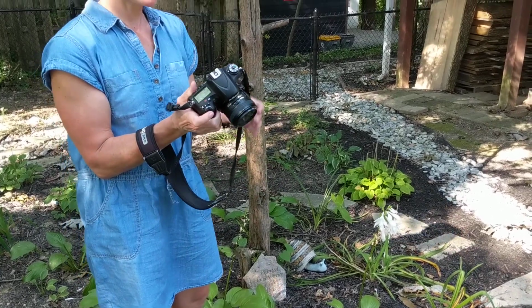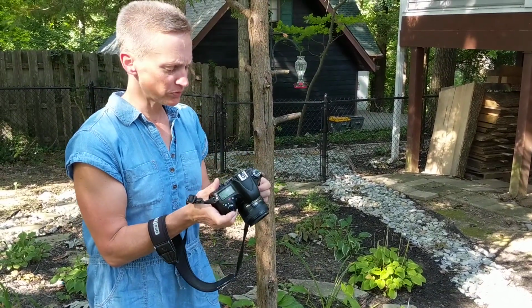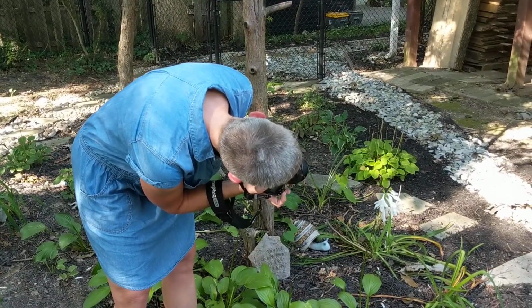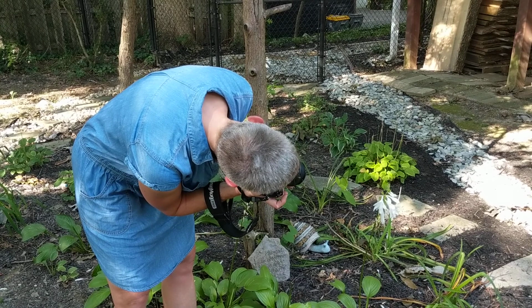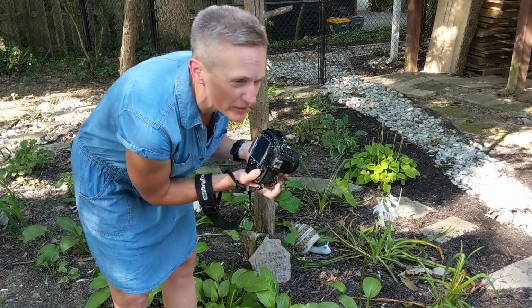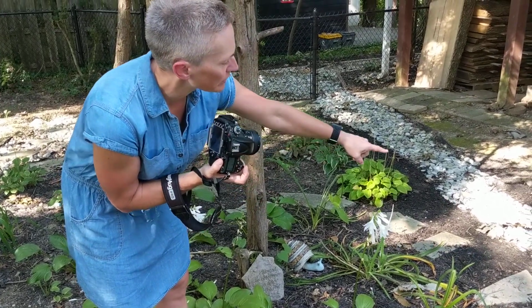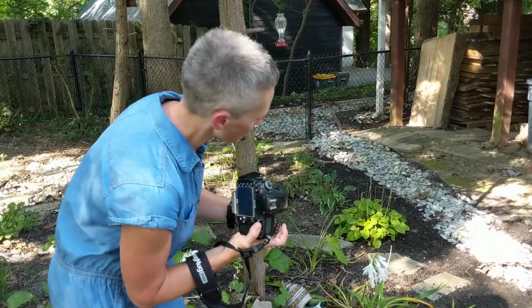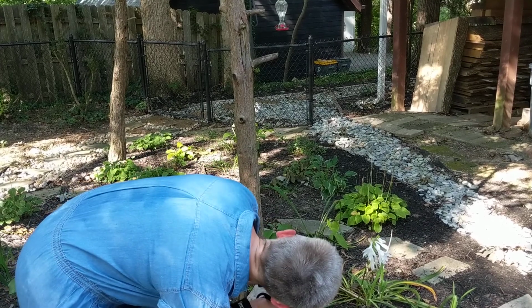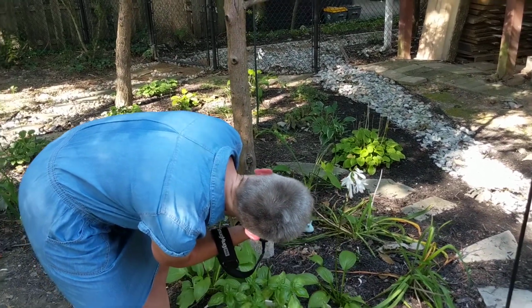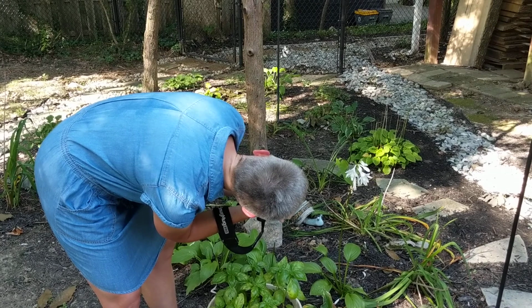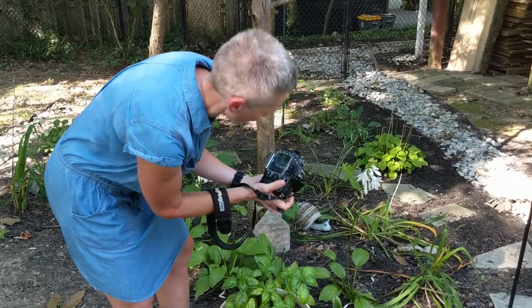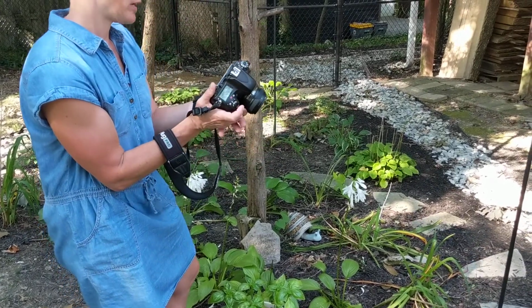Okay, so you have to be really steady. And that was really overexposed. Do that again. It was reading off the meter, reading off of those rocks back there, which are very, very bright. So I'm going to shift myself a little bit. Still a little off.